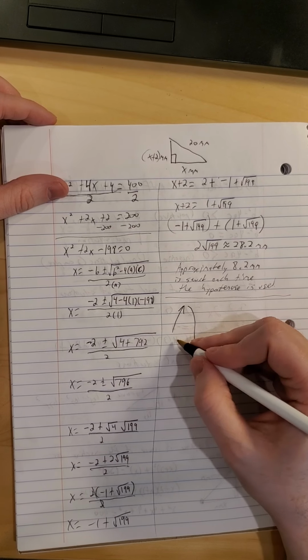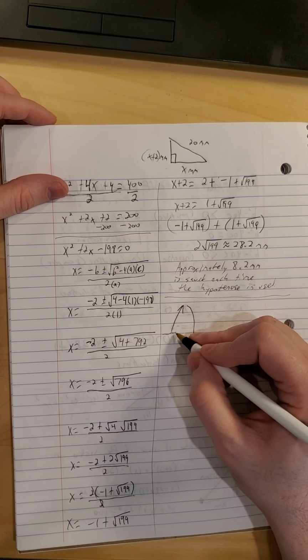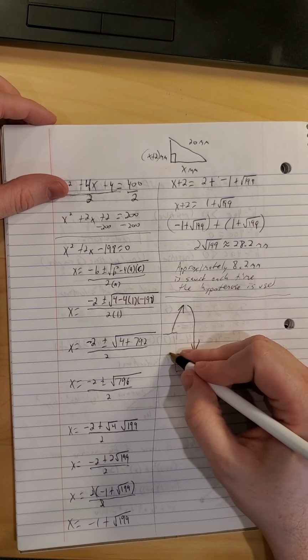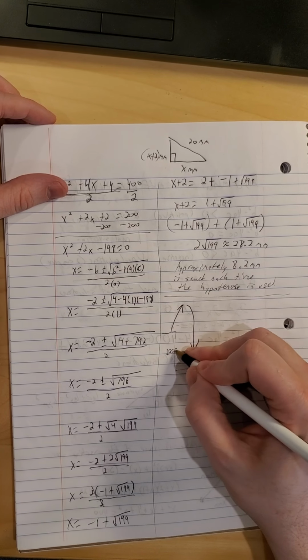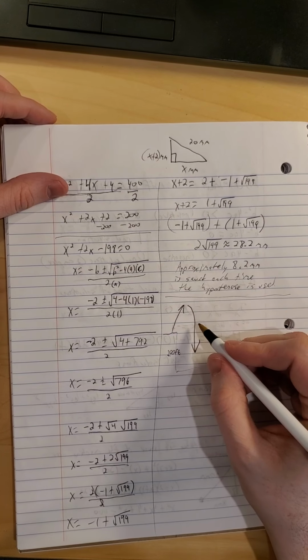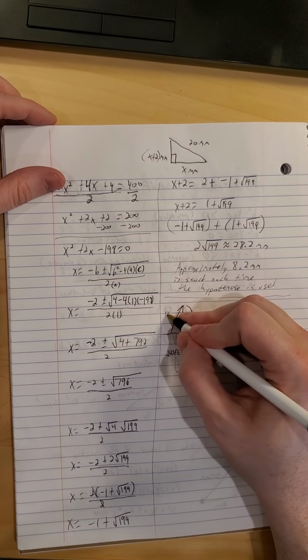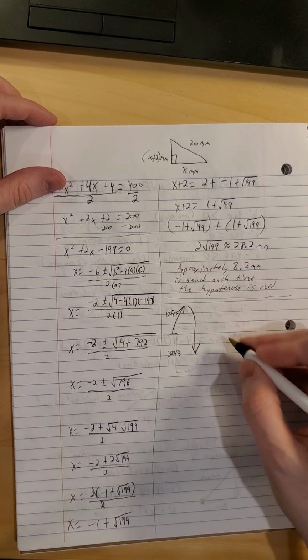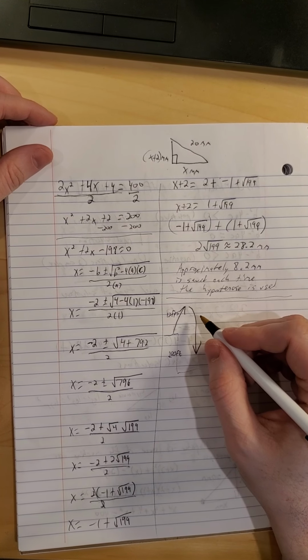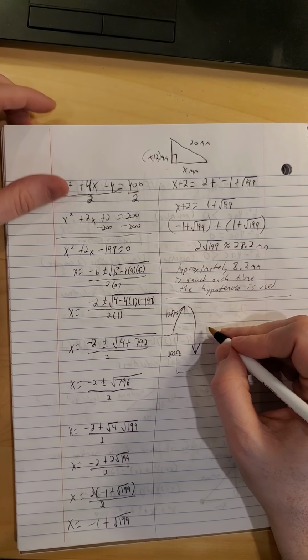We're at the top of a 200-foot cliff, and we toss the object upwards at 12 feet per second. And we know the rate at which gravity pulls it back down.